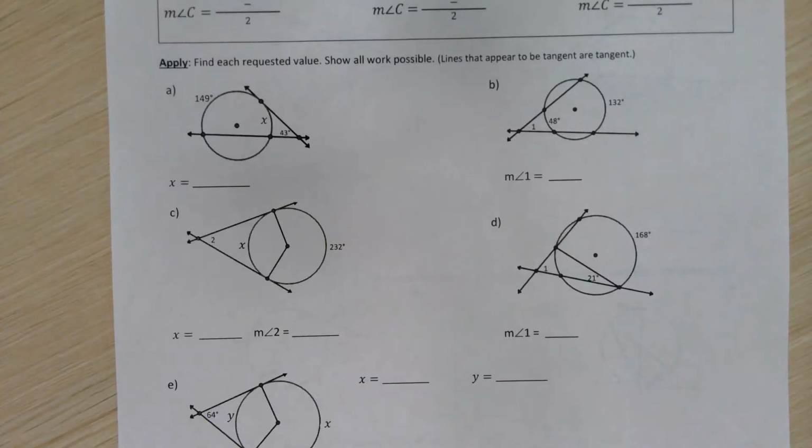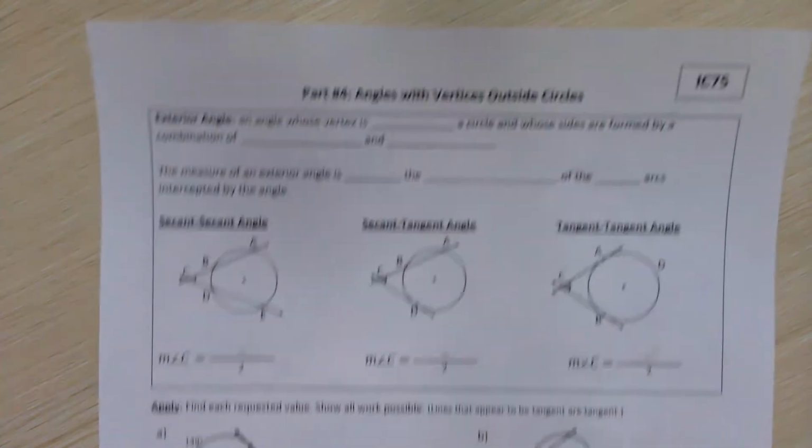This video will include a few examples for in class 75 since I had to be gone for class today. If you have not watched the vocabulary notes video for in class 75, please make sure you go back and do that first to fill in the top half of the page.